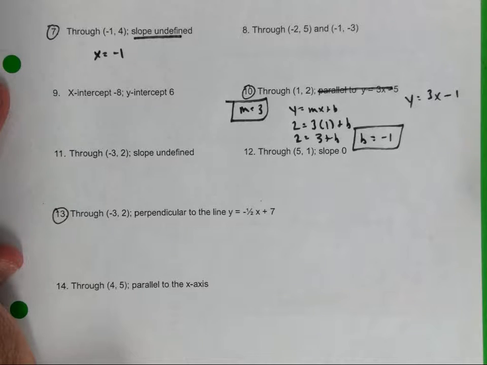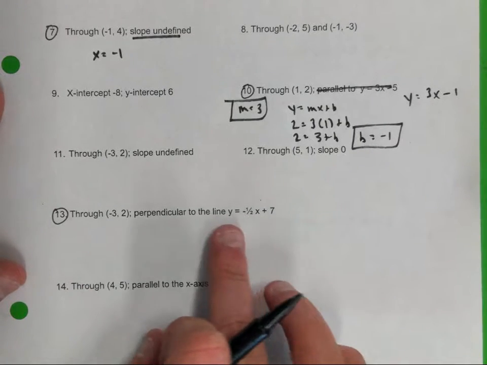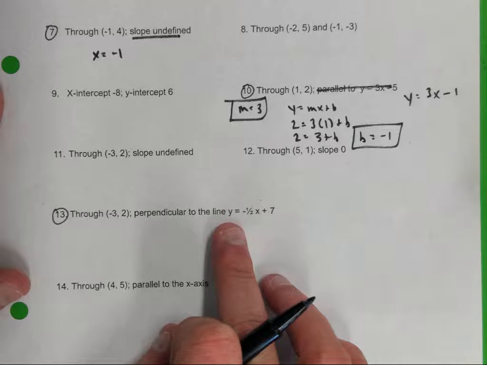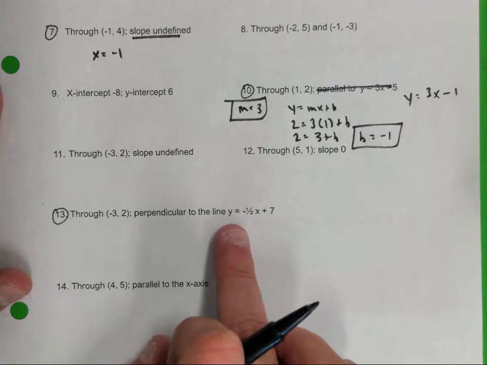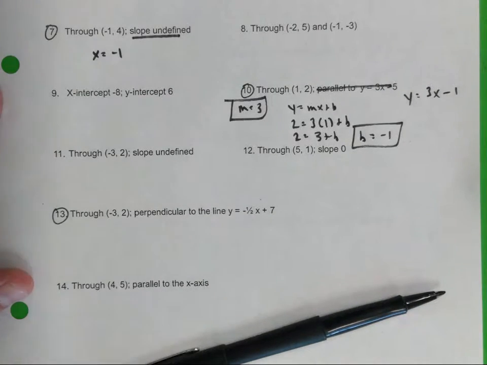All right, number 13. It says it's through negative 3, 2 and perpendicular to this right here. Now, what if this equation was not in slope-intercept form? Would you have to put it there? Yes, you would have to do that, okay? Now, it says it's perpendicular to this. What's my slope of this line right now? Negative 1/2. Remember, perpendicular. Flip it and change the sign.